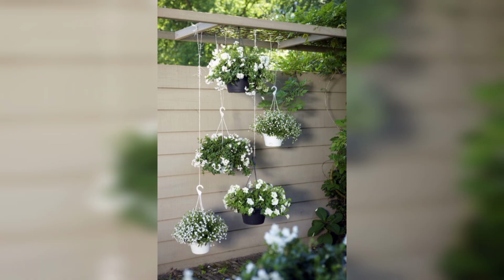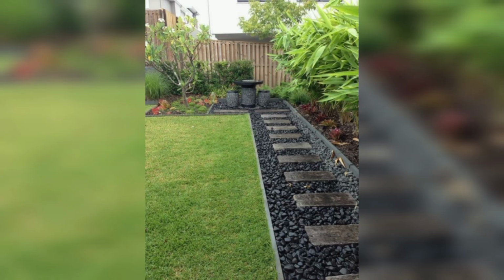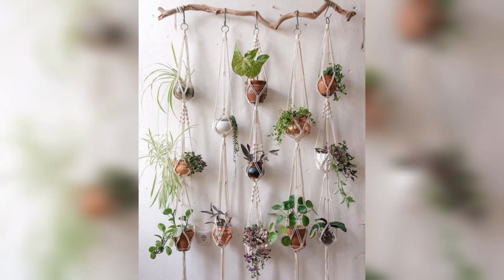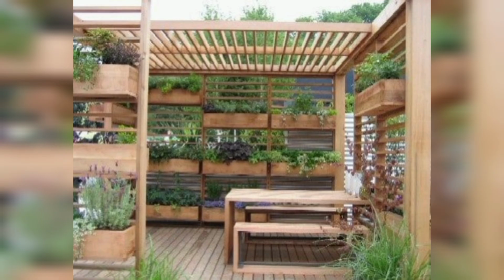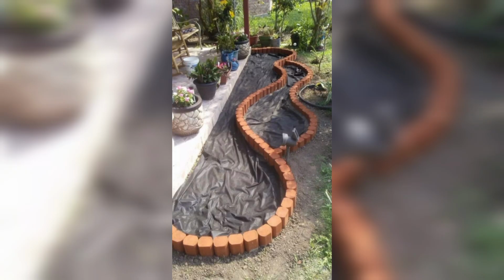Here, we will explore a variety of plants decor ideas that will transform your outdoor space into a luxurious and welcoming oasis.